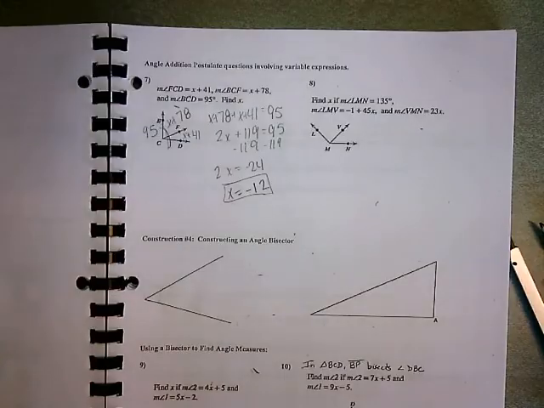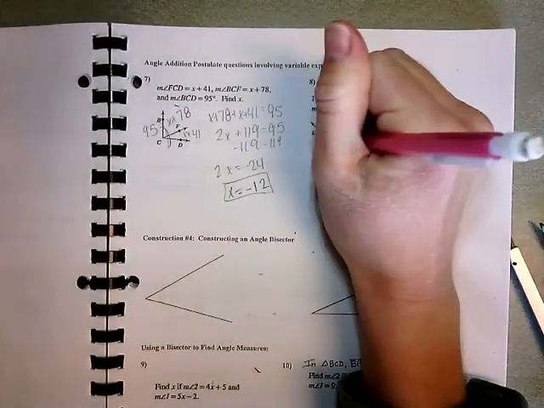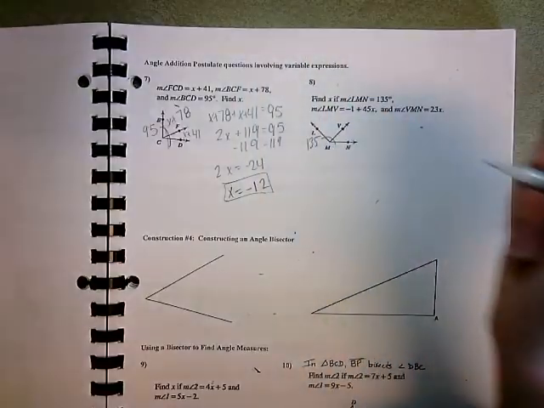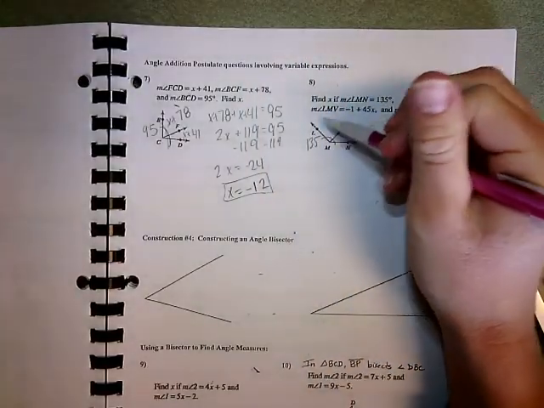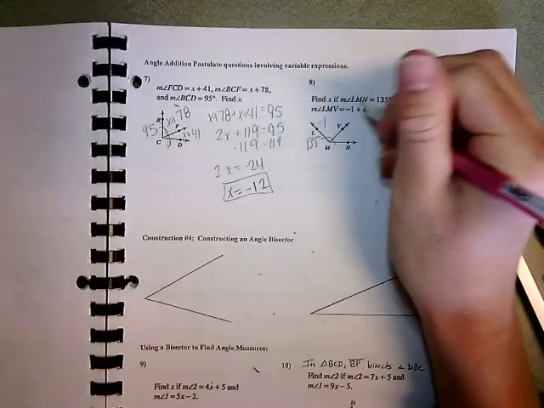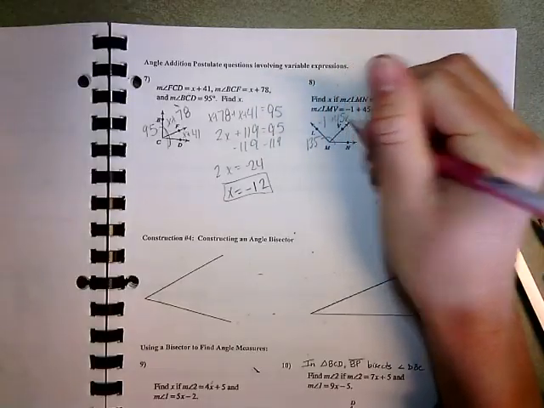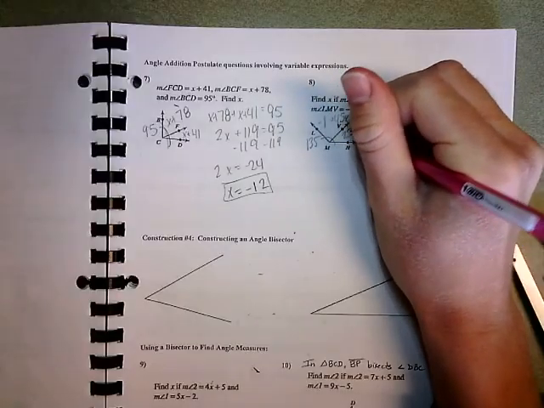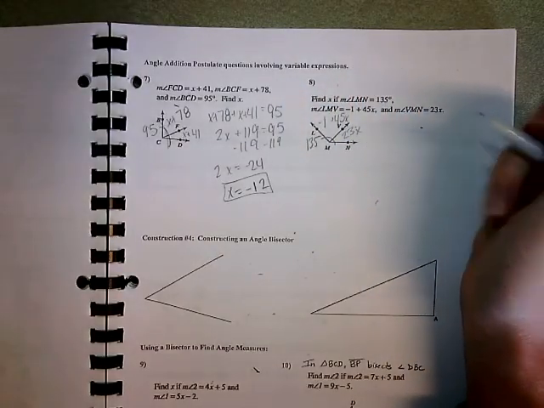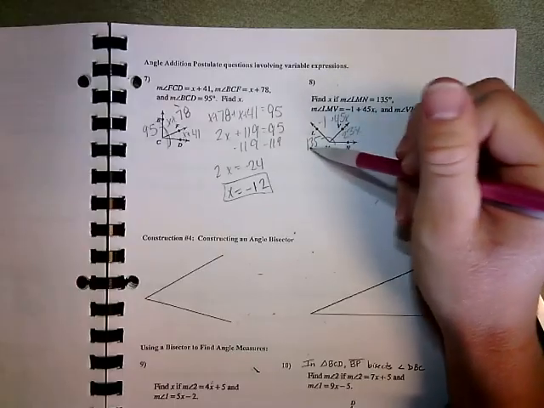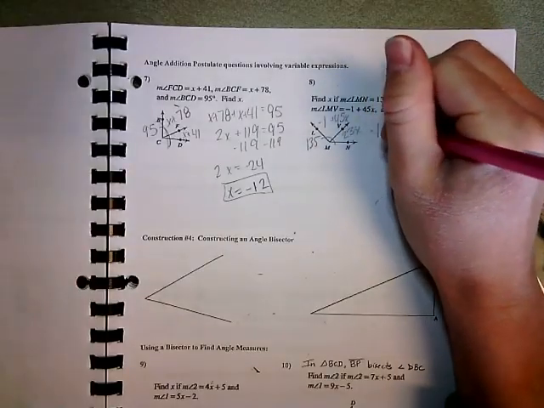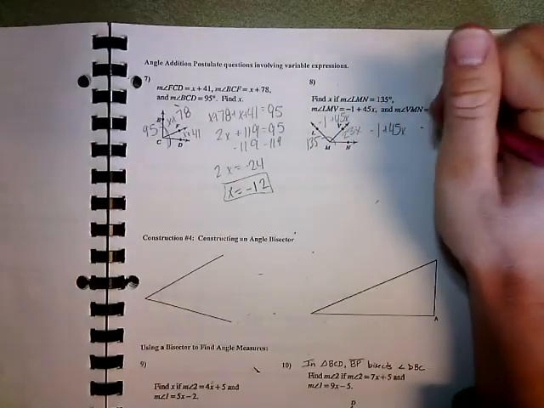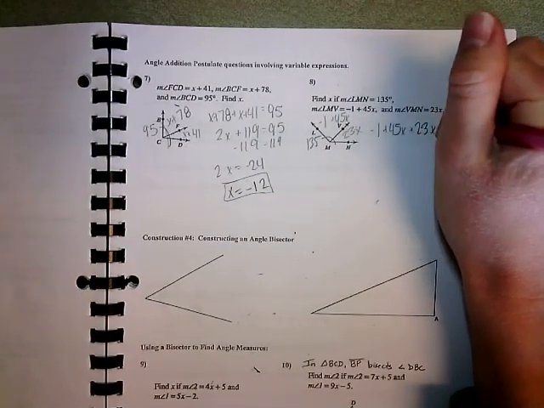All right, so let's look at 8. We want to find x if the measure of angle LMN is 135. The measure of LMV is -1 plus 45x, and the measure of VMN is 23x. Again, same thing: part plus part is equal to the whole. So -1 plus 45x plus 23x is equal to 135.